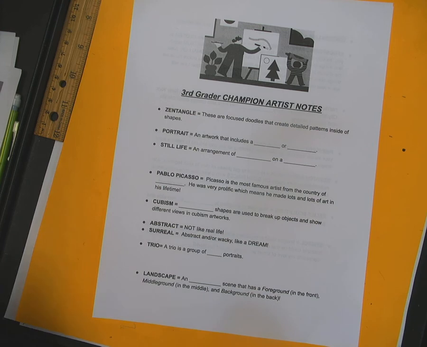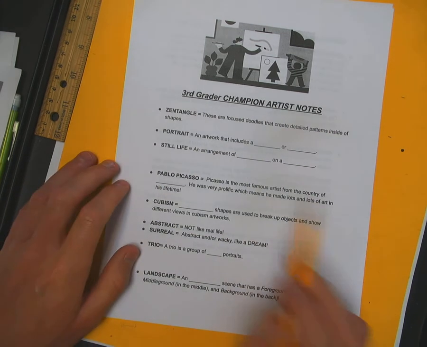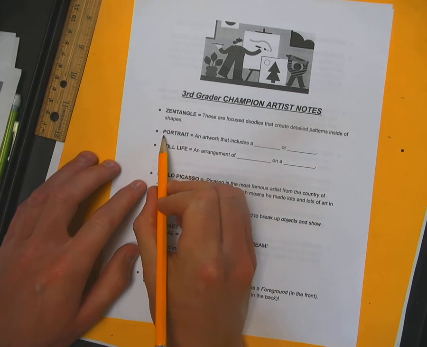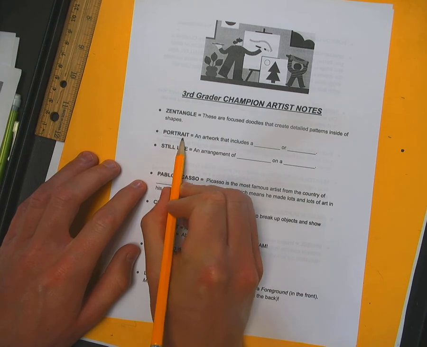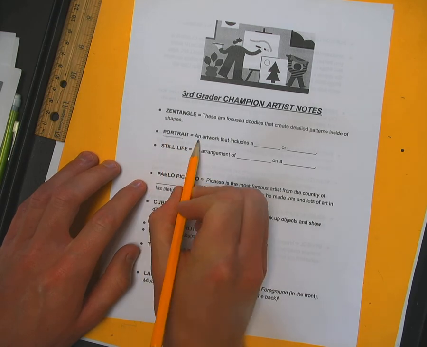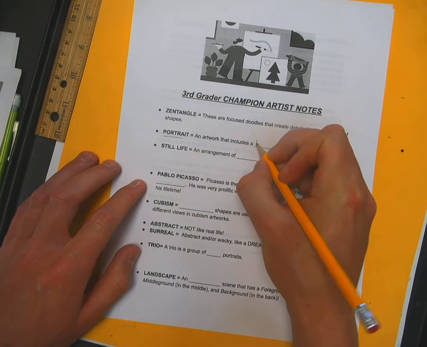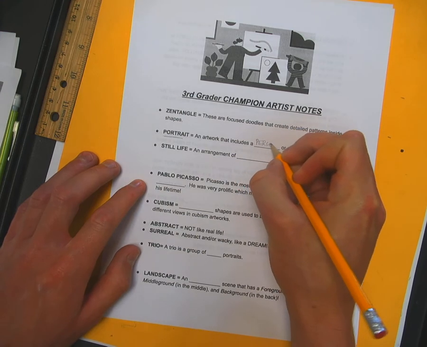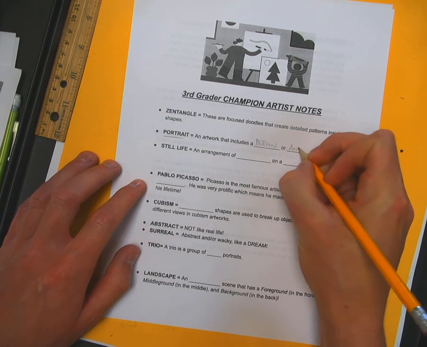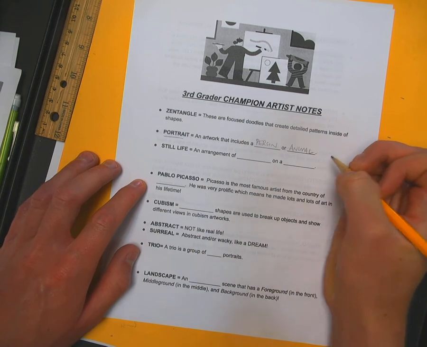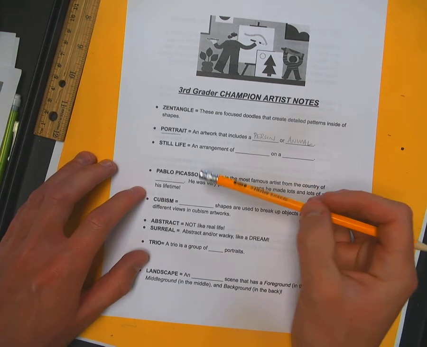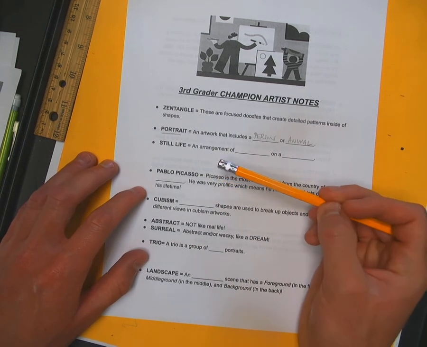We are going to continue in our sketchbook with some of our notes. So a portrait, we did our Lego self-portrait. We know it's an artwork that includes a person or animal or both. And we have read and talked a little bit about Pablo Picasso.